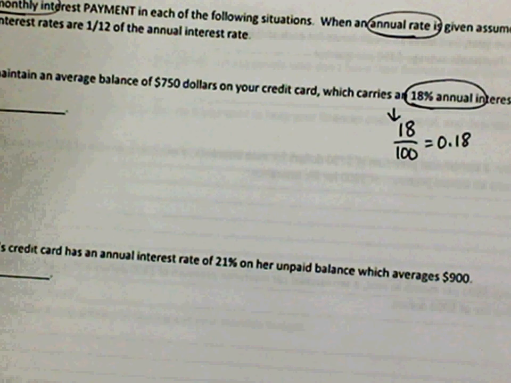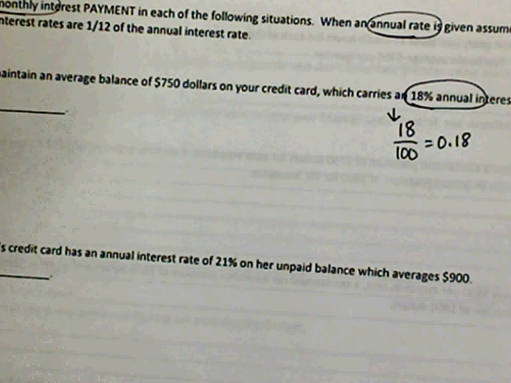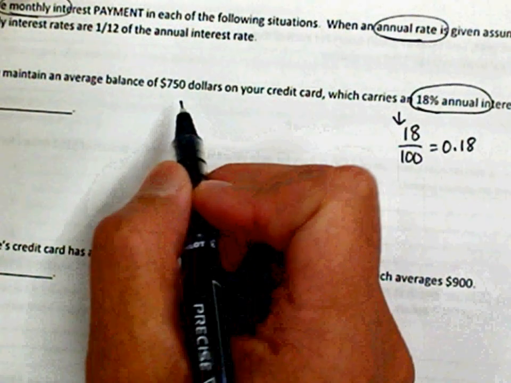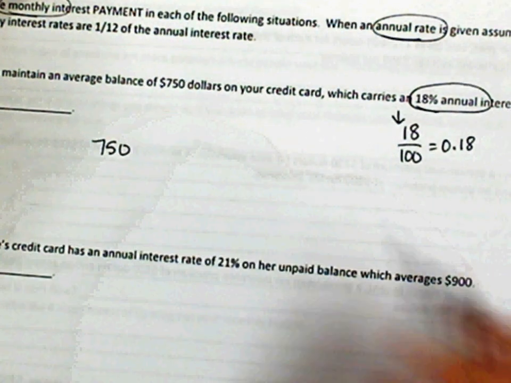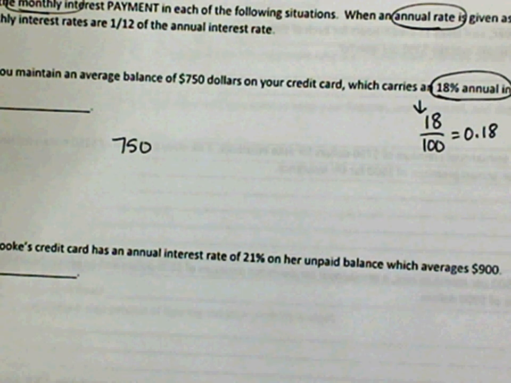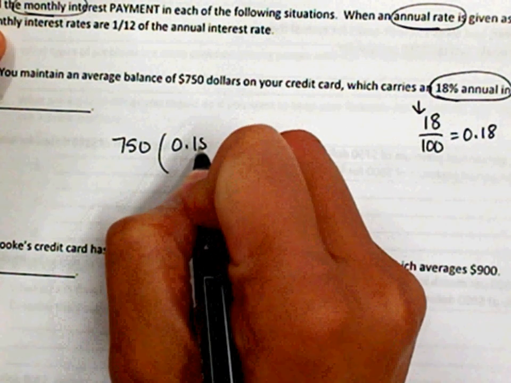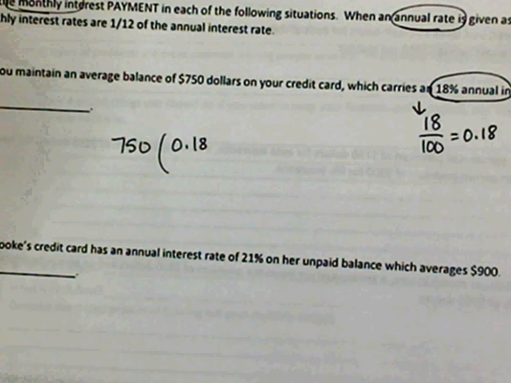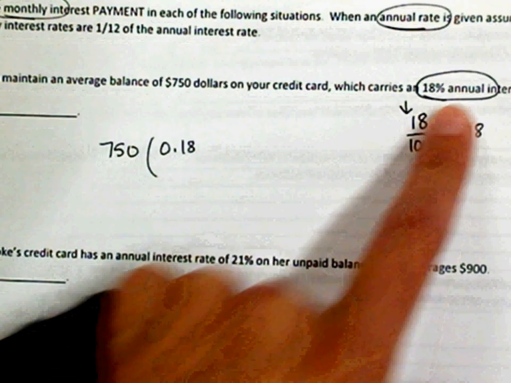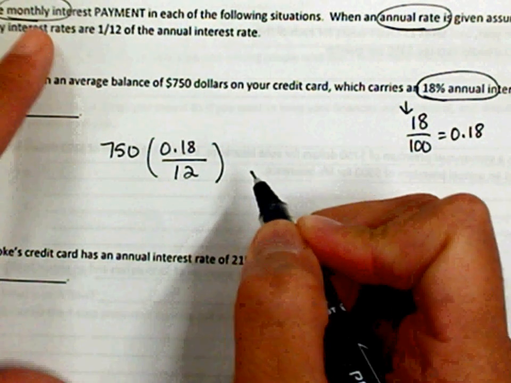So this is for someone who owes money, never pays it off, maybe pays the minimum. This is how much they're getting charged every single month. So this person owes around $750 a month, maybe $600 some month, maybe $800 some month, but average is about $750. Okay? You're going to multiply times 0.18. But that was an annual interest rate, so what do you need to divide this interest rate by? By 12, because I'm asking you for the monthly.